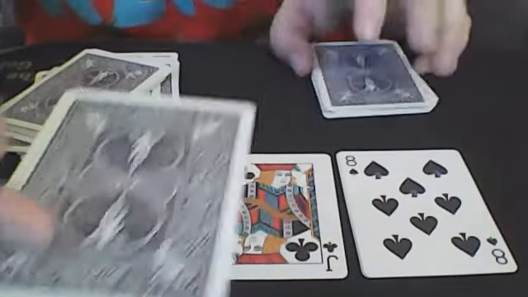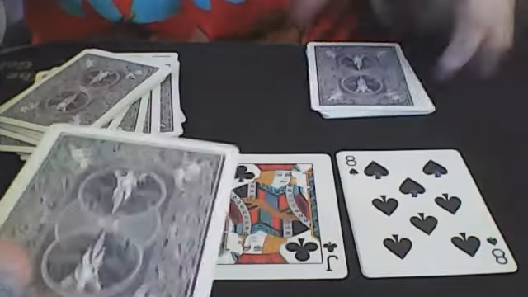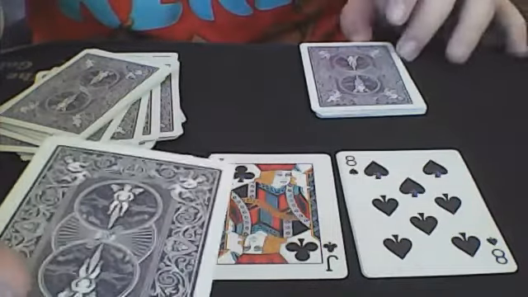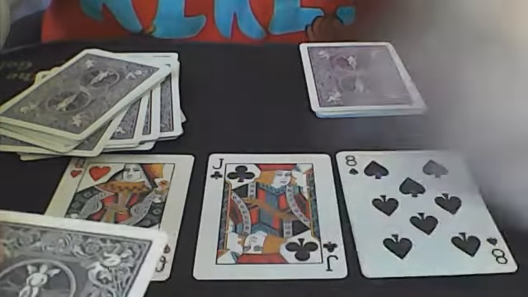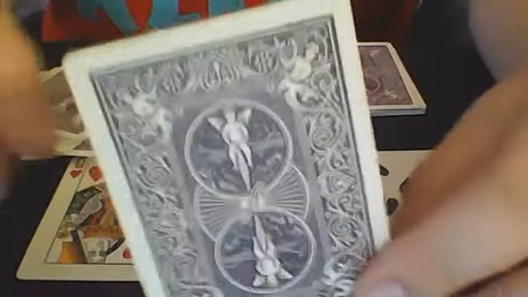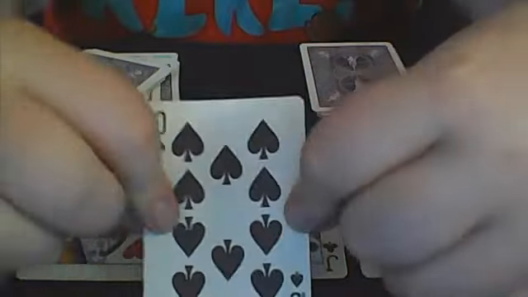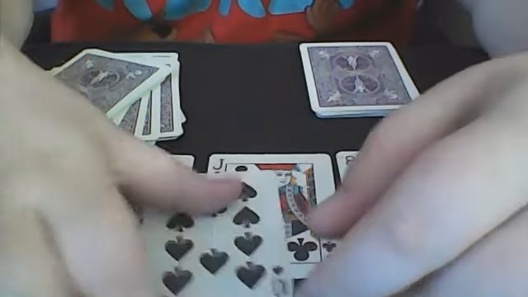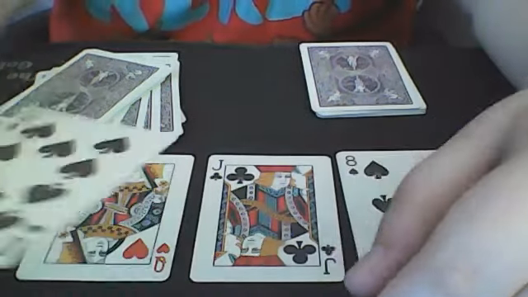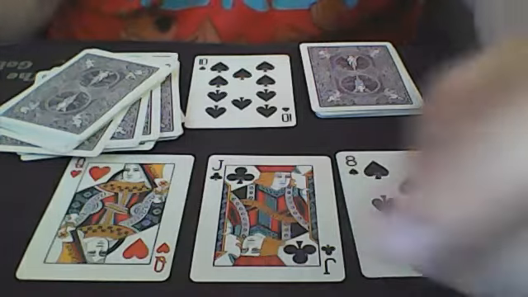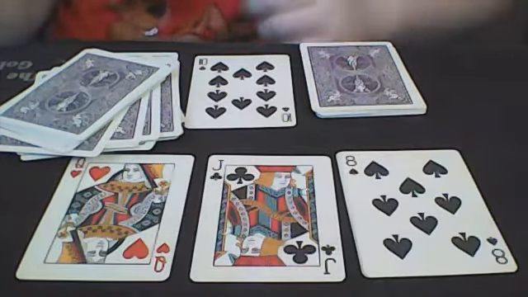Now keep in mind, the deck was shuffled, you selected any card you wanted, and you put it back in the deck. We made 4 piles, we got 28, and there's 1 card, and 1 card only, and it should be your 10 of spades. So that is the effect. If you would like to learn how to do this, make sure to stick around for the tutorial.